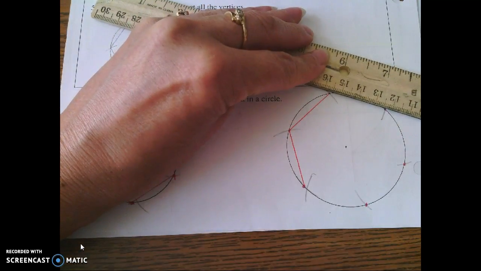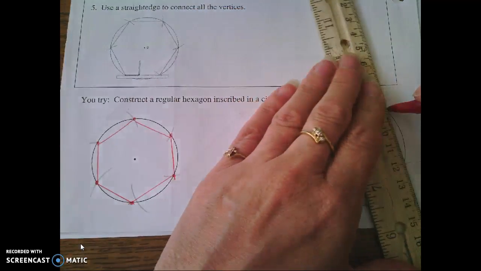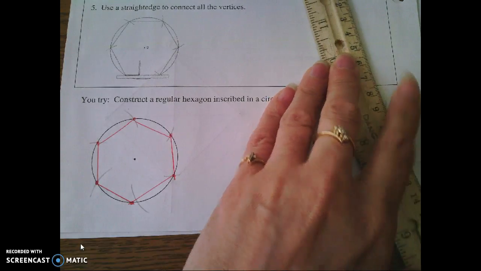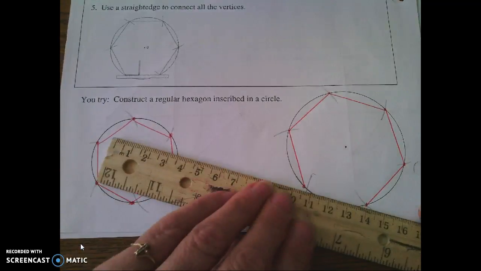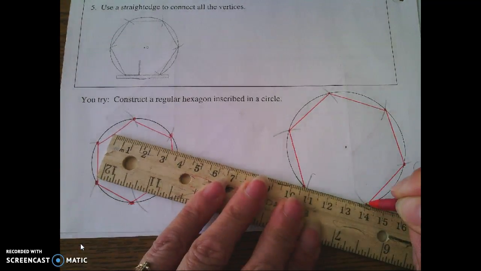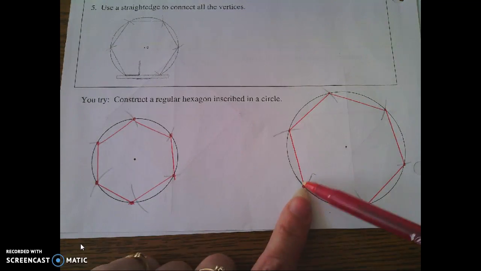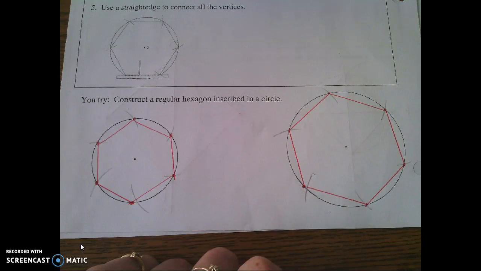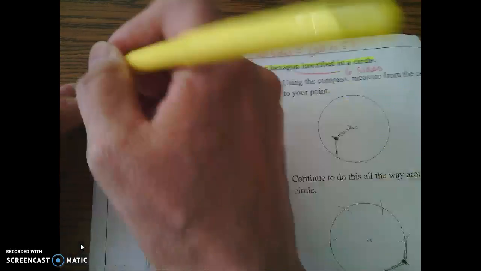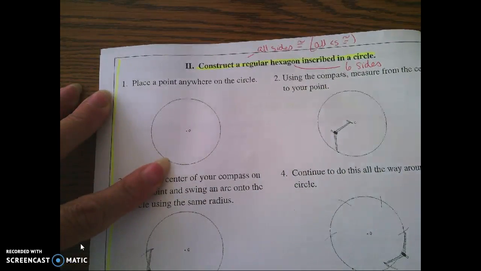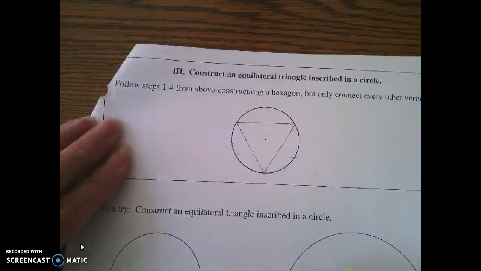But that's how you get your hexagon. Now don't worry, the next construction you're going to be practicing this exact same thing again. The next one is an equilateral triangle, so a triangle with 3 congruent sides. It is pretty much the exact same construction, but then you're going to connect every other arc. Easy peasy. So this one construction is going to work for 2 different end results.